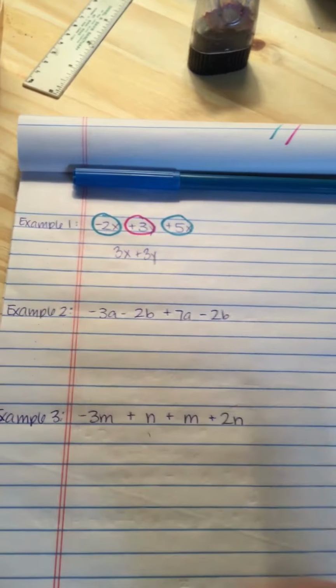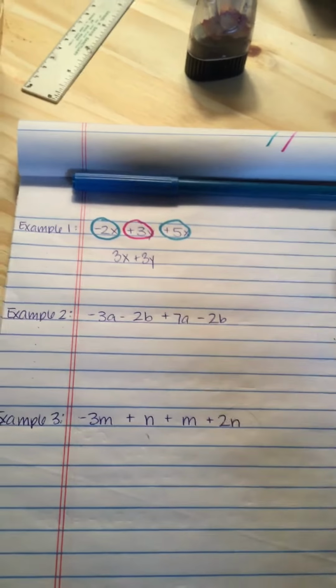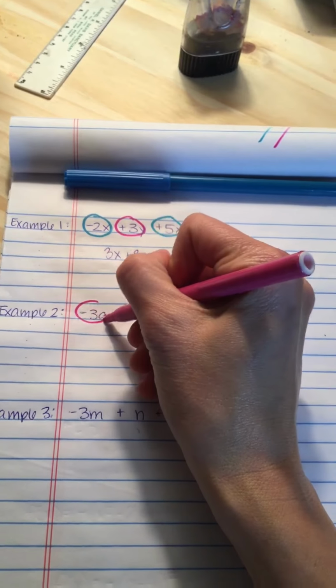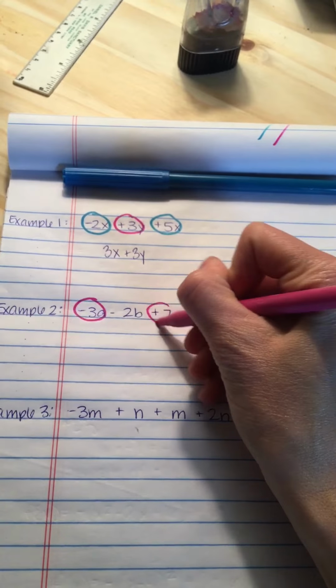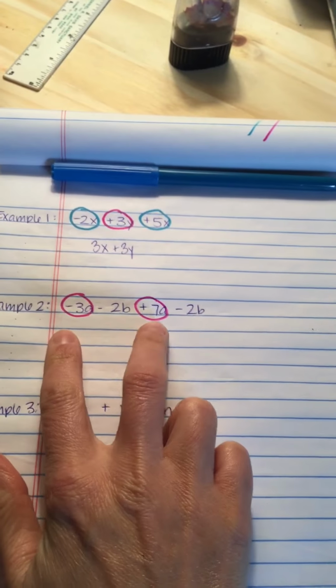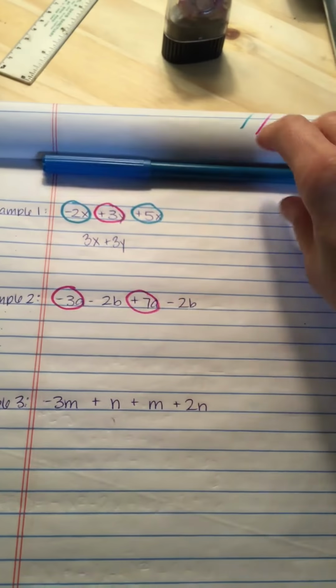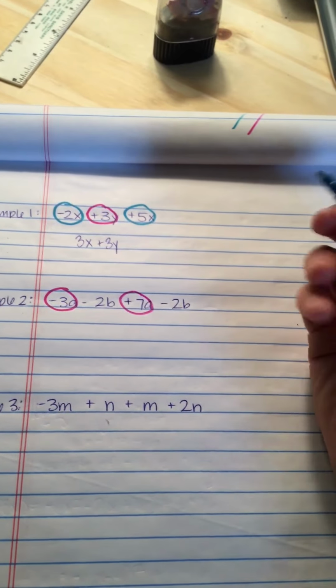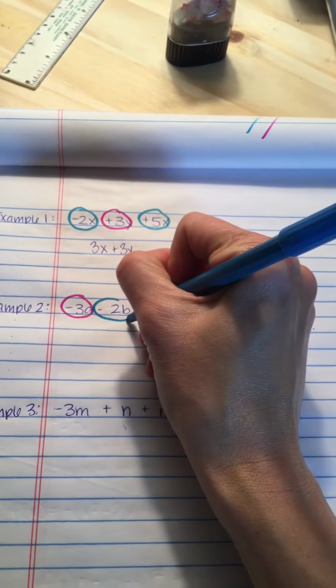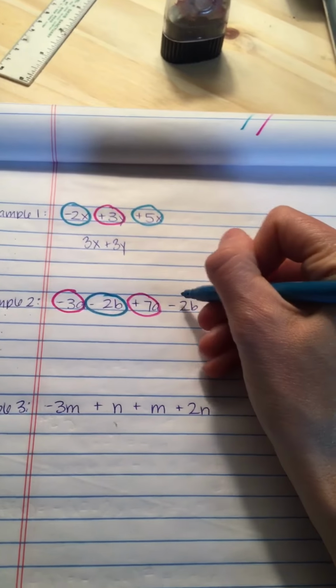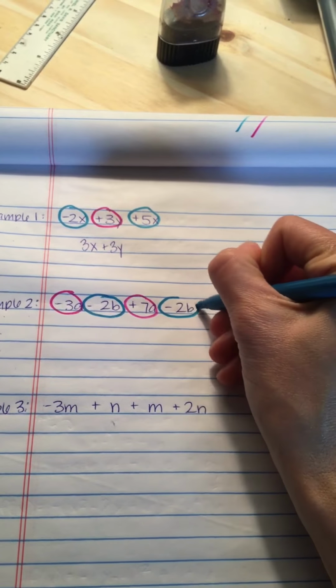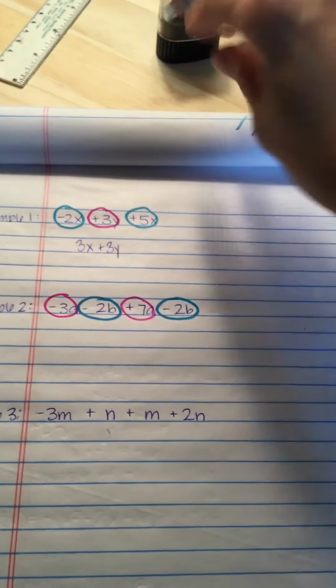Looking at example 2 now, a little more complicated, a little more terms. So we're going to first identify the a's. So we have negative 3a, positive 7a. Remember, I'm always keeping those operations with my values. Now I'm going to identify my b's. I have a negative 2b, grabbing that subtraction sign. Now it's a value sign, so it's a negative.